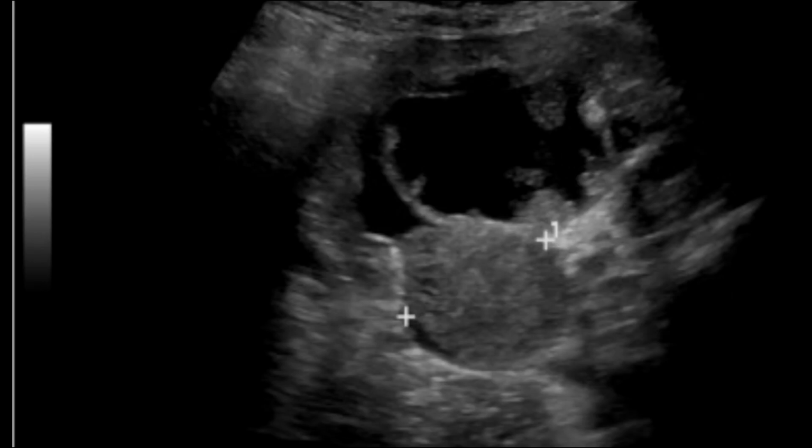This is a predominantly solid spherical mass with slightly heterogeneous echotexture. However, internally no central necrosis, no hemorrhage, and no cystic formations can be seen.